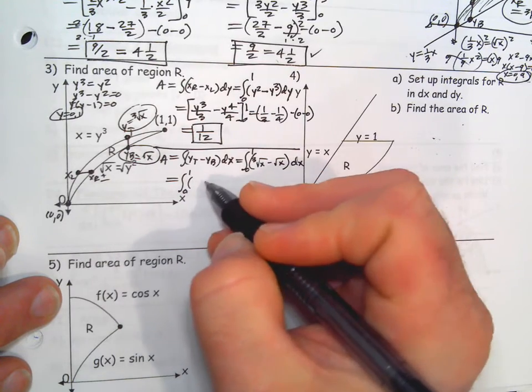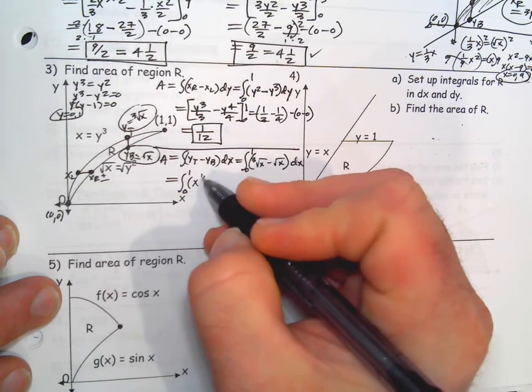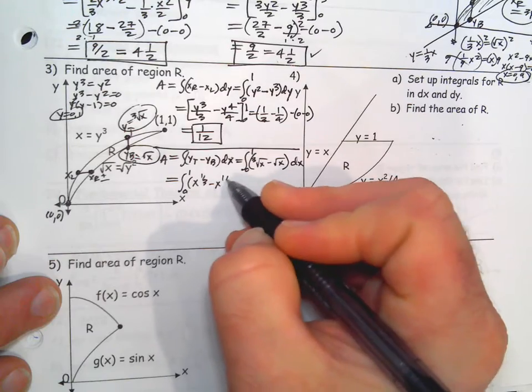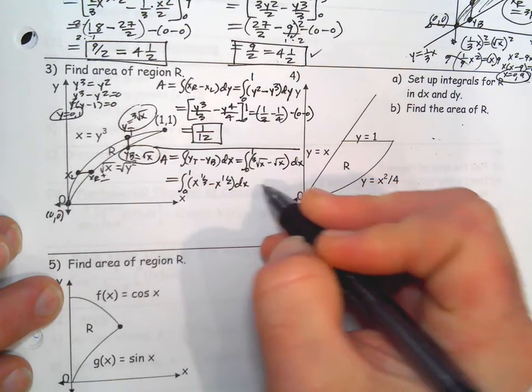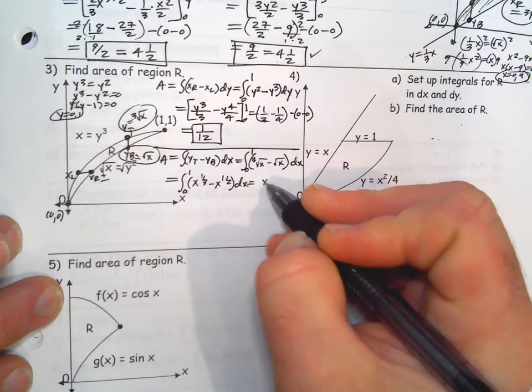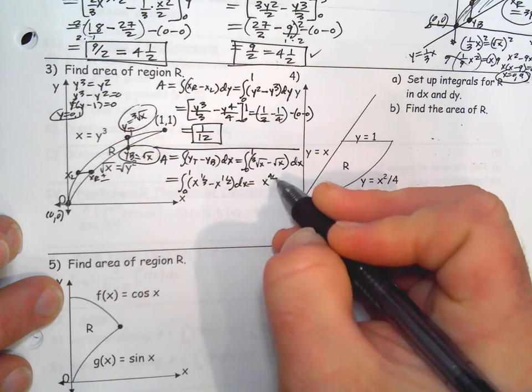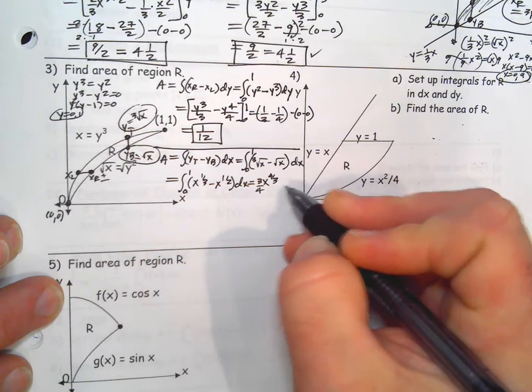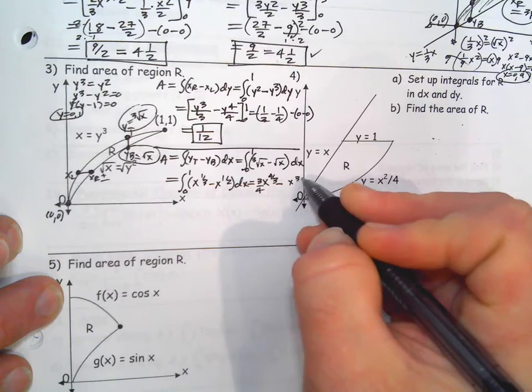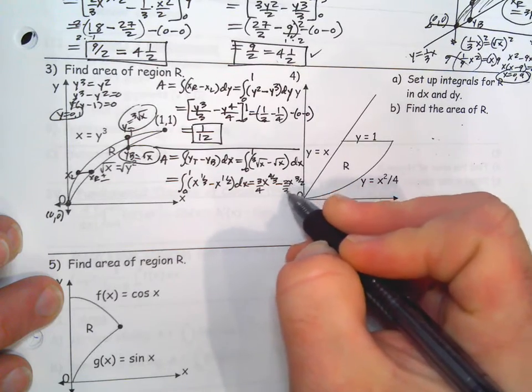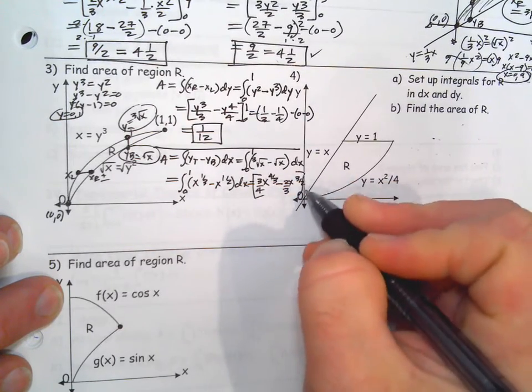So this is x to the 1/3 minus x to the 1/2, which is going to give you x to the 4/3 divided by the new exponent minus x to the 3/2 divided by the new exponent. And then we're going to go 0 to 1.